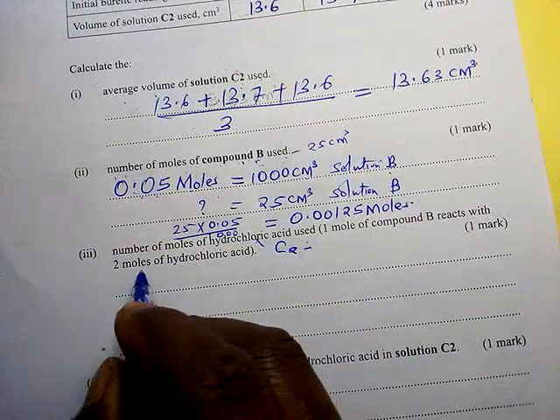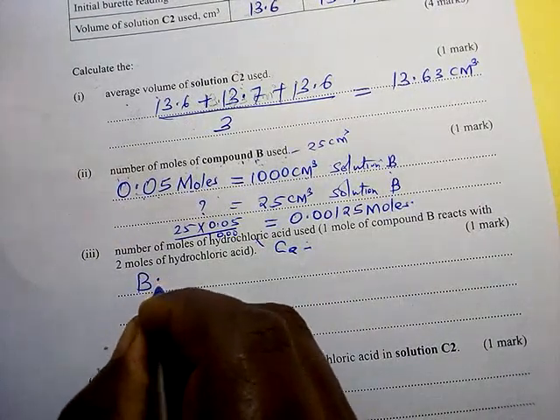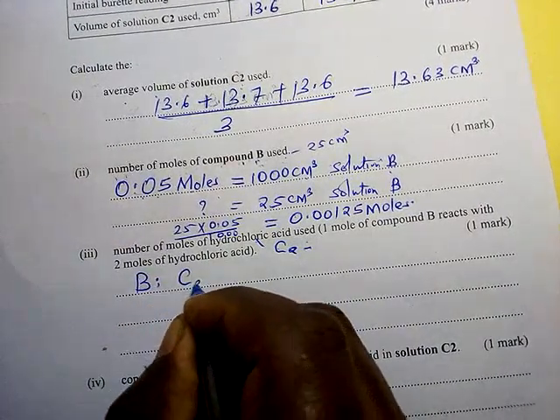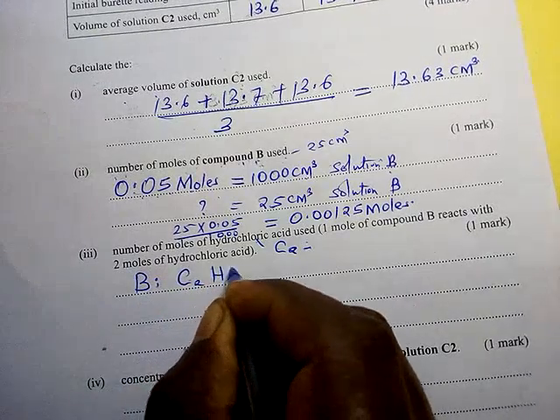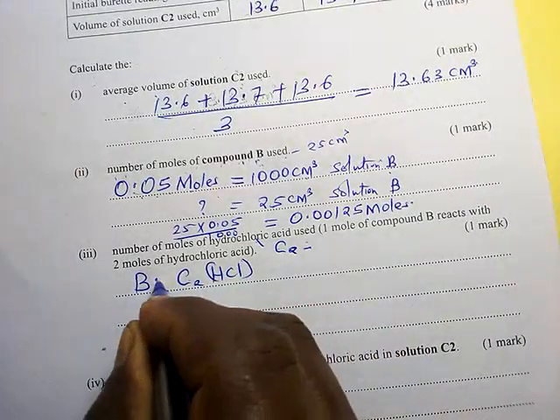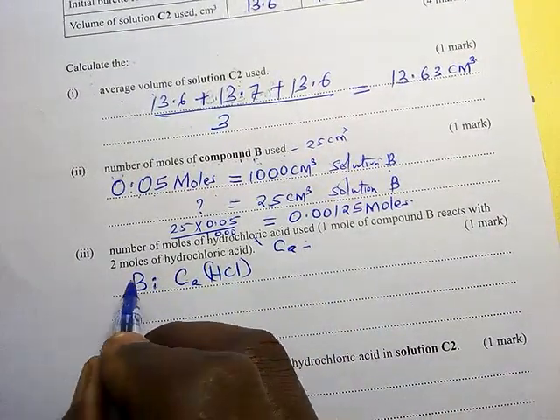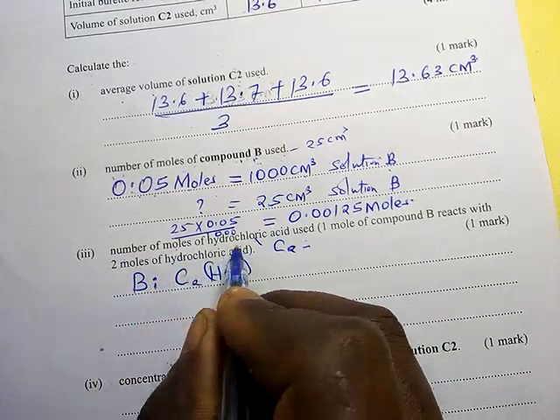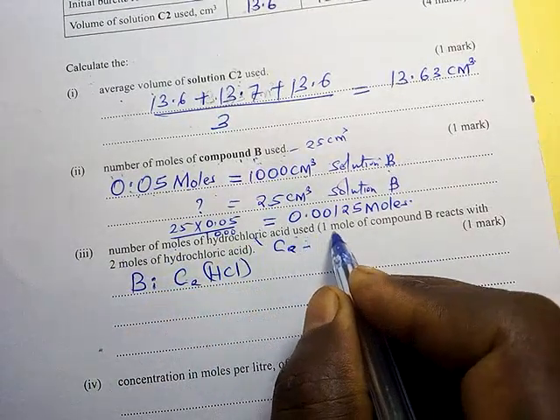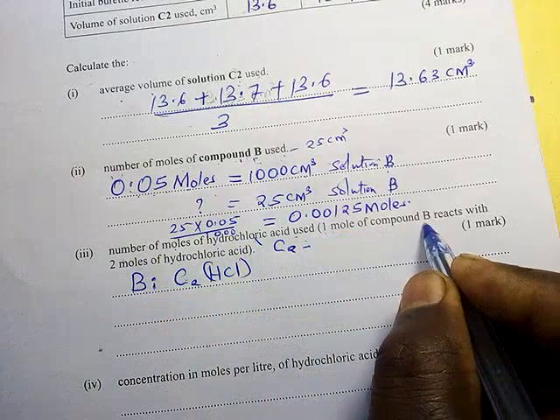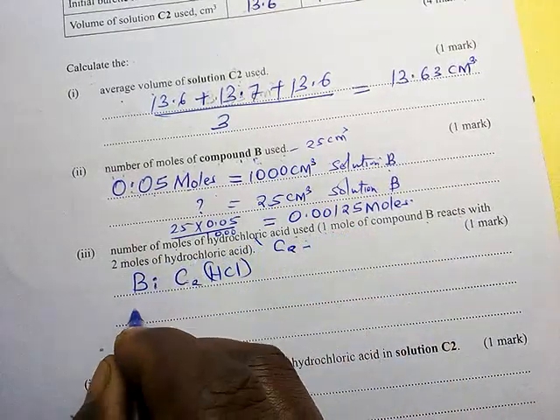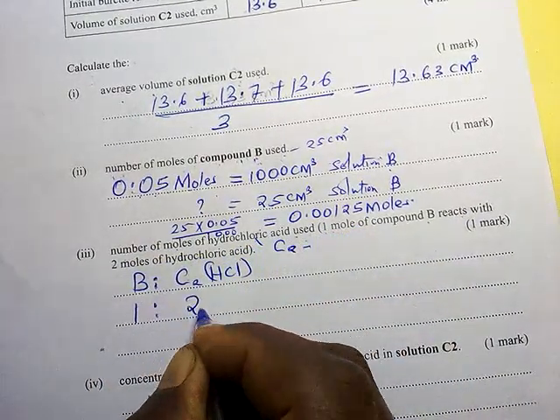So the ratio of B to HCl: you should know that if 1 mole of compound B reacts with 2 moles of HCl, the ratio is 1 to 2.